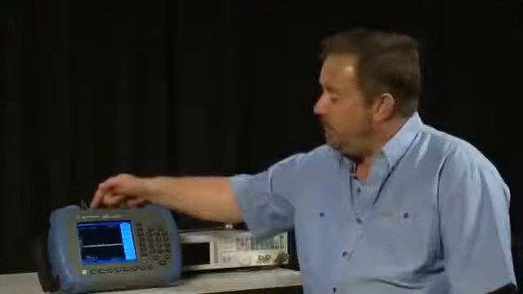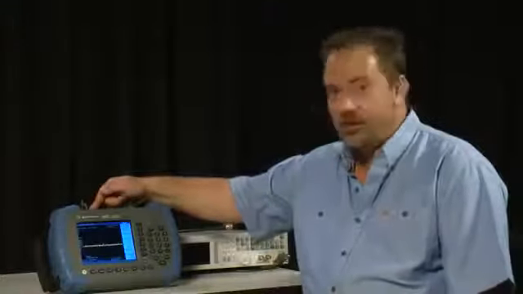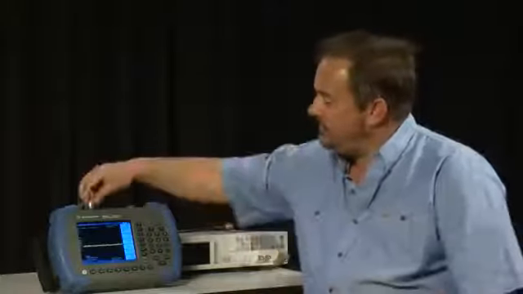Now, because this instrument is so sensitive, we may actually be picking up stray signals from around the room through the open type N input connector on the top here. So let's terminate that with a 50 ohm load.